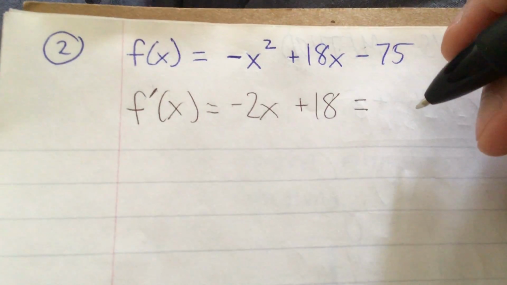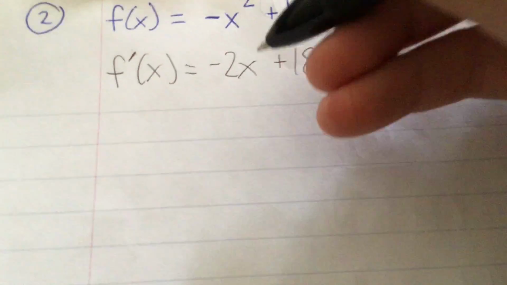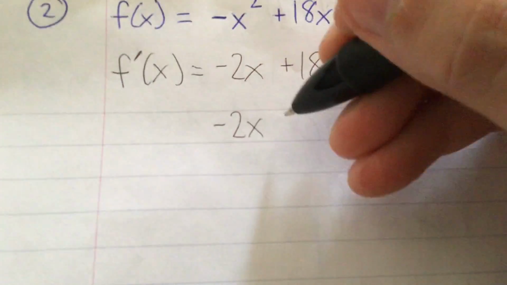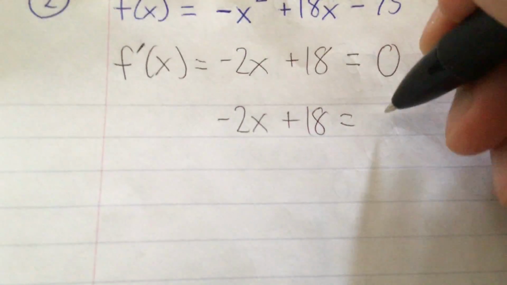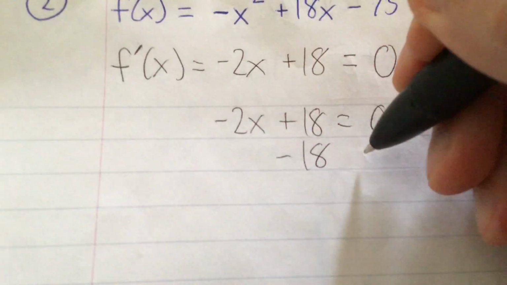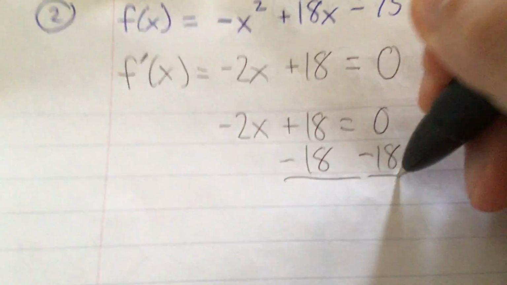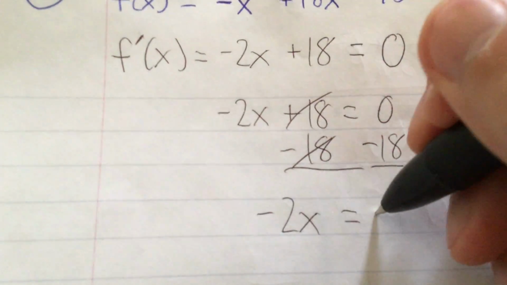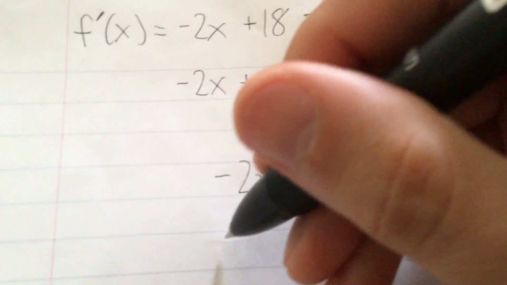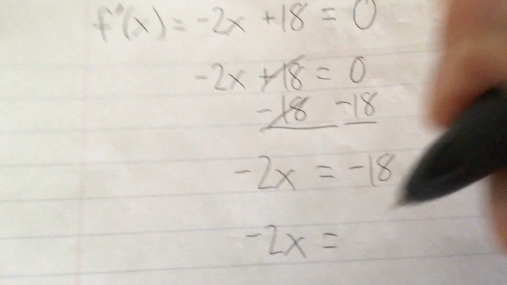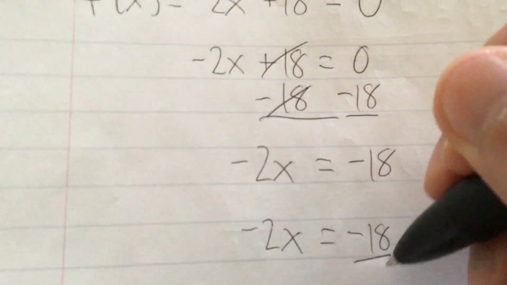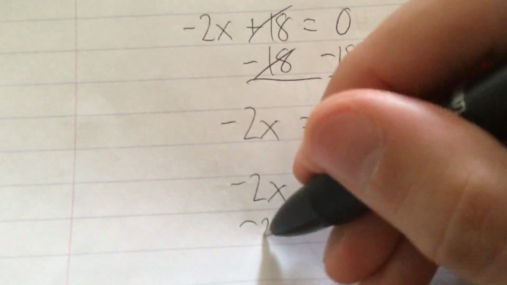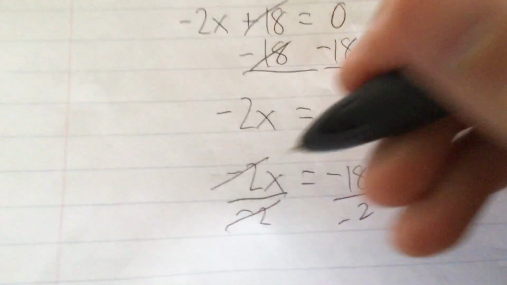So negative 2x plus 18 is equal to 0. I subtract 18 from both sides. So then I get negative 2x is equal to negative 18. And I divide both sides of the equation by negative 2.